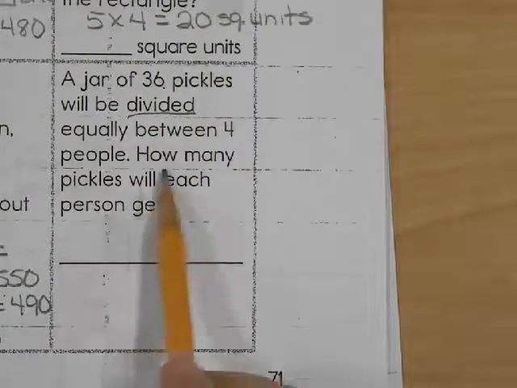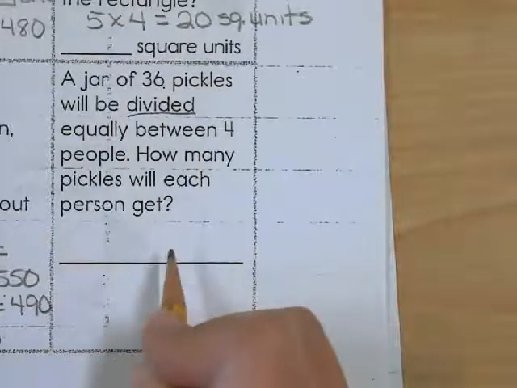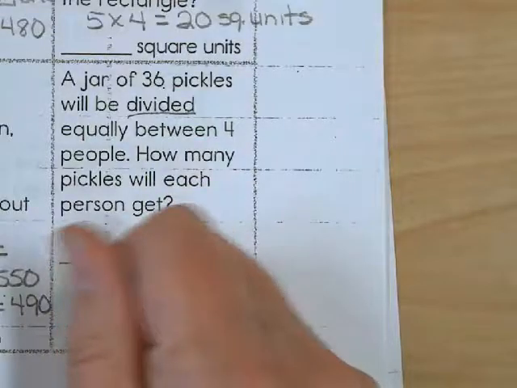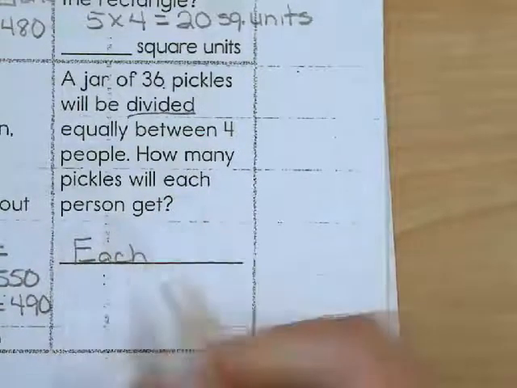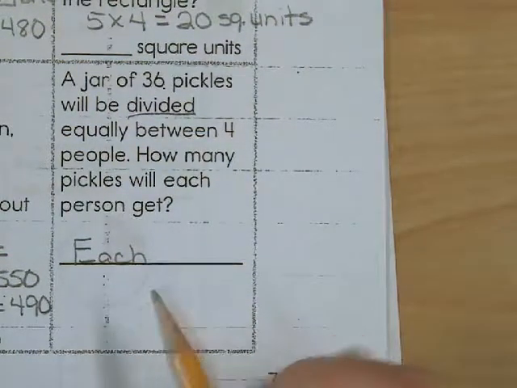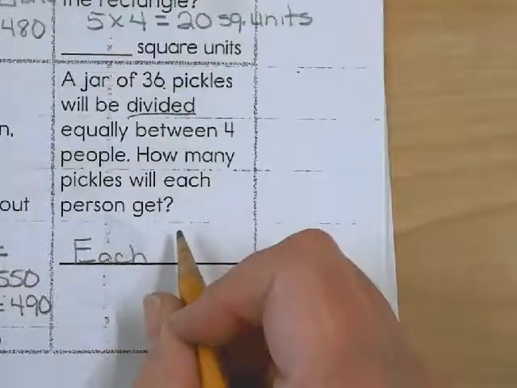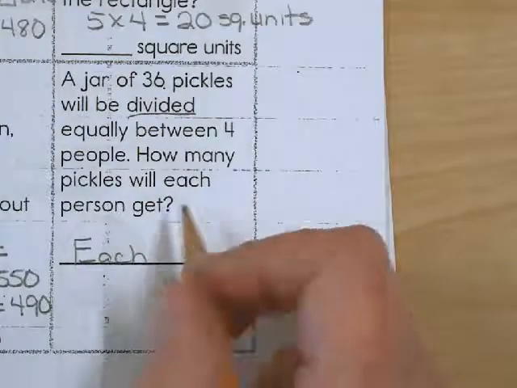So in our answer, we could say each person will get 9 pickles because we divide the 36 pickles equally into 4 groups, and that would give us 9 pickles for each person.